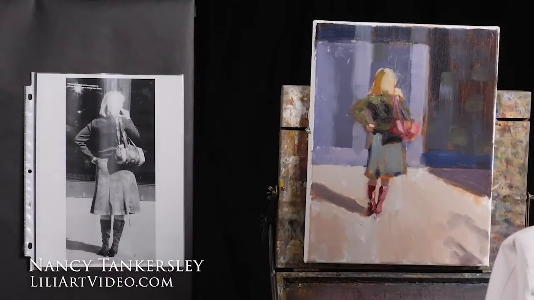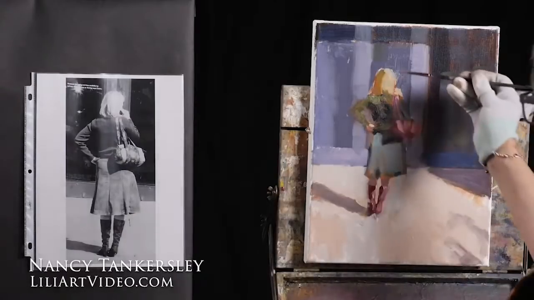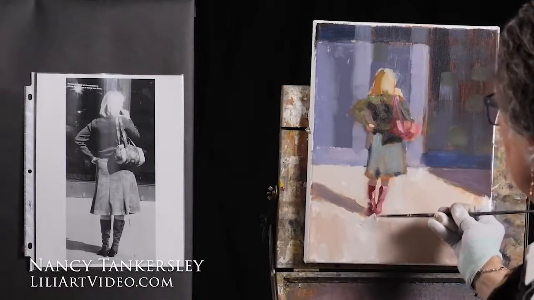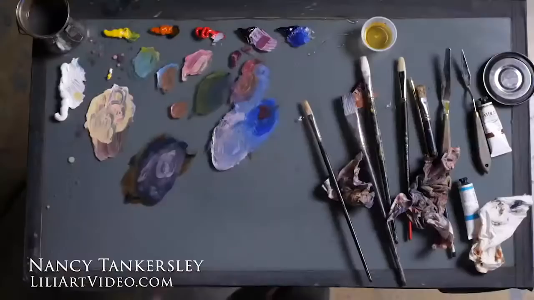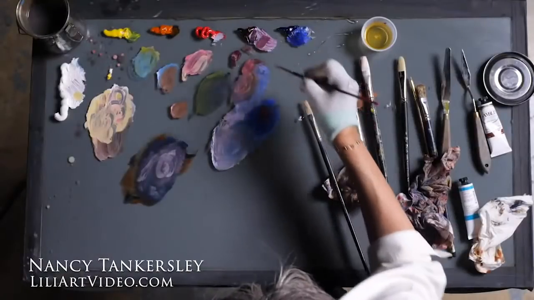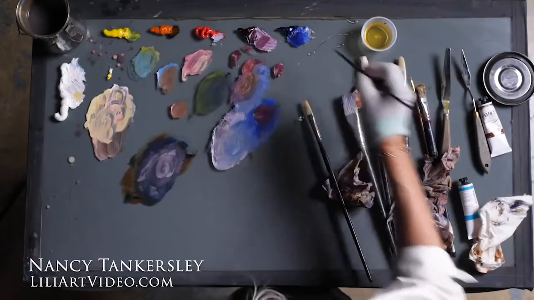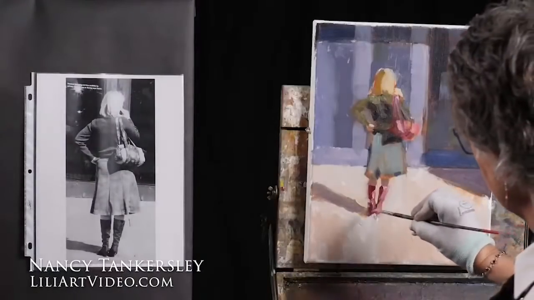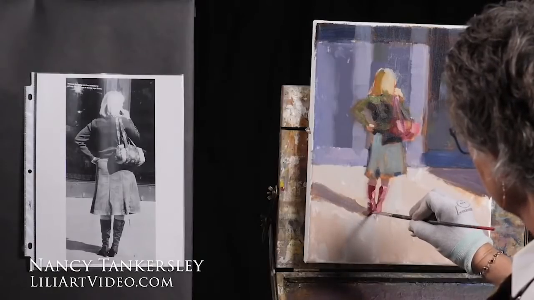But in the beginning, my proportions, her head in relation to her body, her skirt, and her lower extremities, her boots, were fairly correct because of the way I laid the measurements in. I used my own method of measuring.